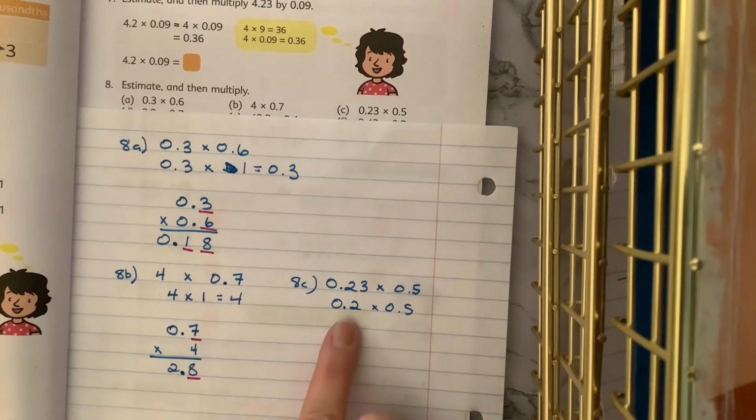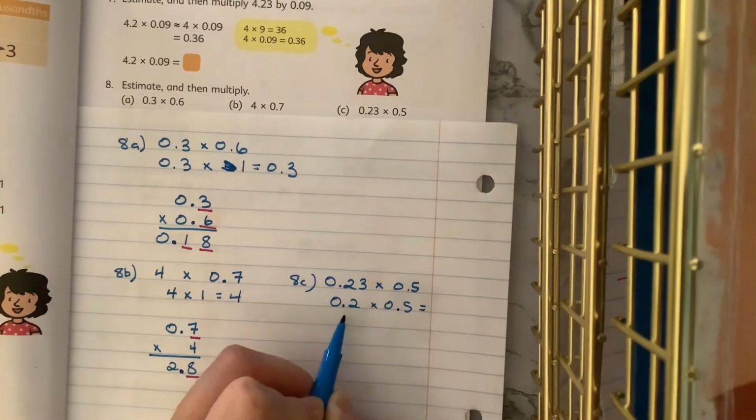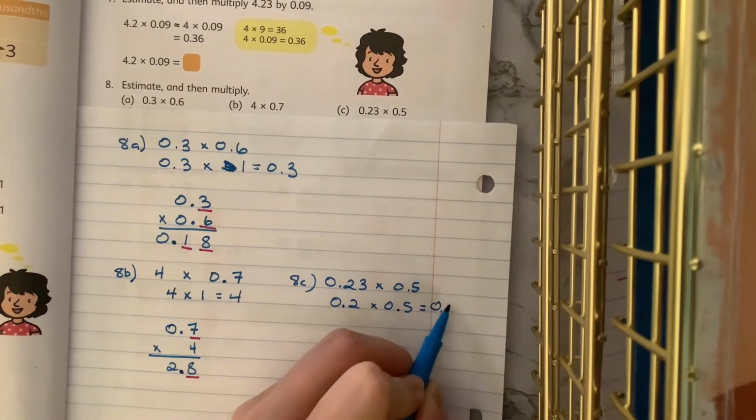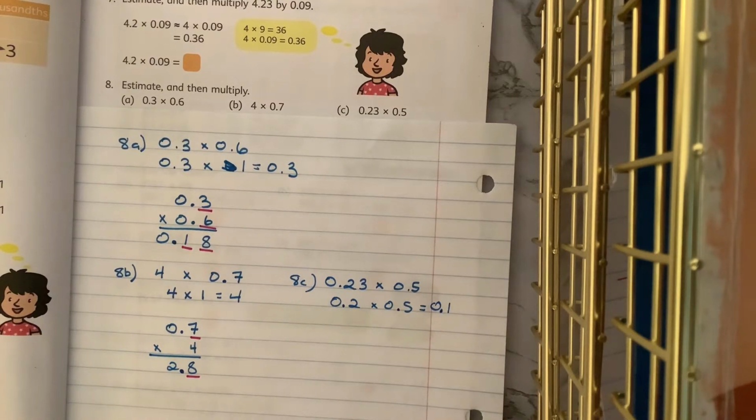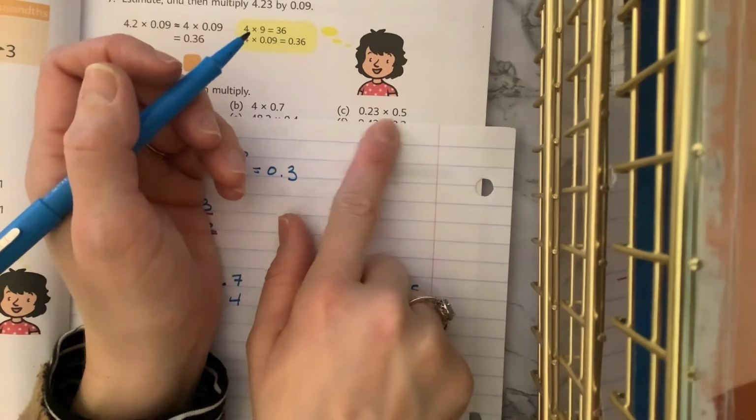And really we're saying, what's half of 2/10, right? This is a half. So what is half of 2/10? 1/10. So our estimate is going to be 1/10. And again, we're fine doing those decimals because it's something we could do in our heads. As long as we can do it in our heads, it's an estimate that's going to work.